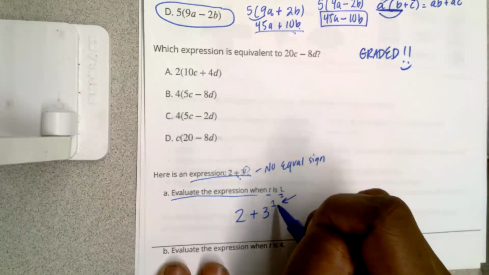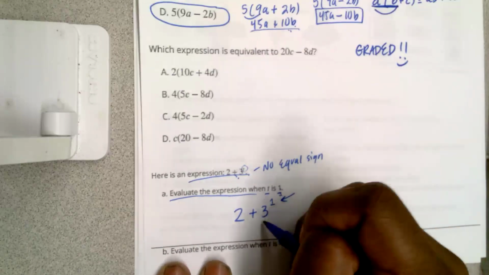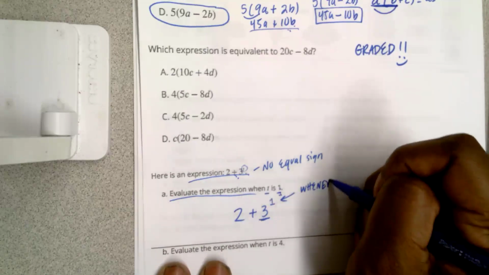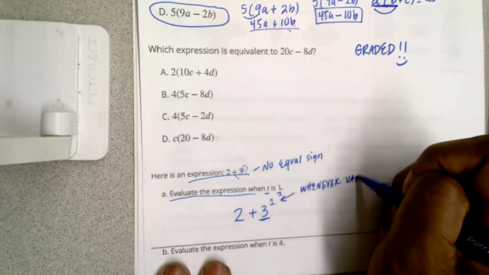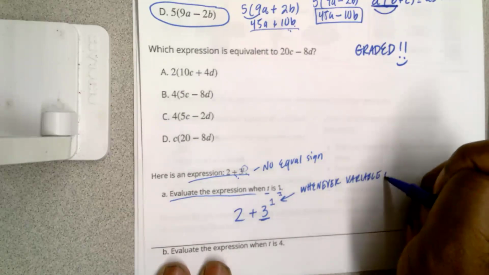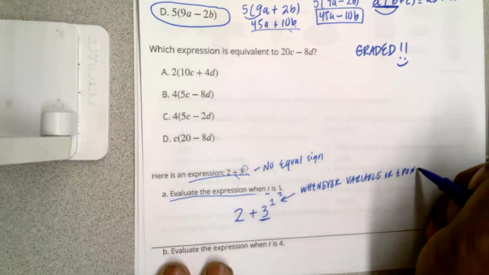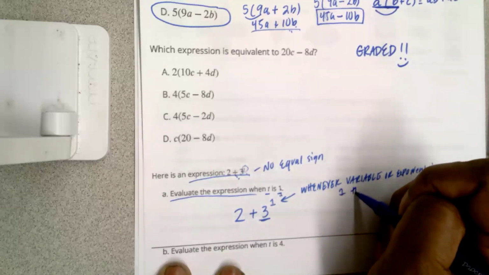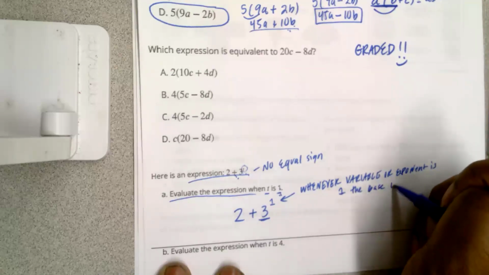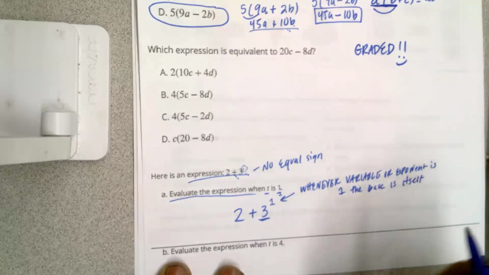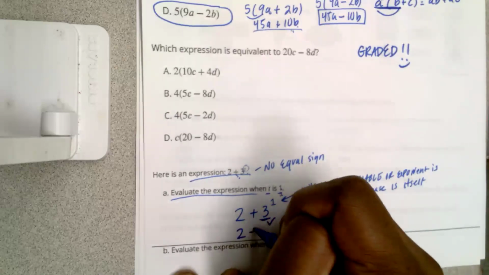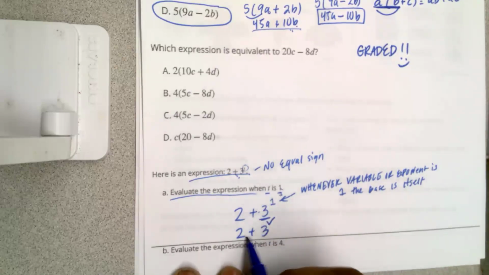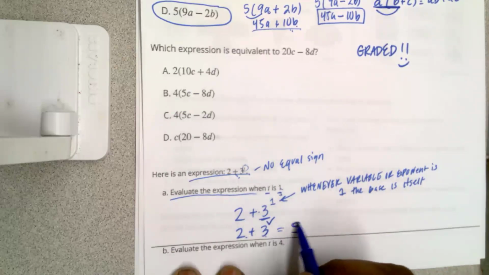Whenever we have a variable or exponent, because that's what it is, 1, the base is itself. So that means it is 2 plus 3. Because anything to the first power is itself, and 2 plus 3 equals 5.